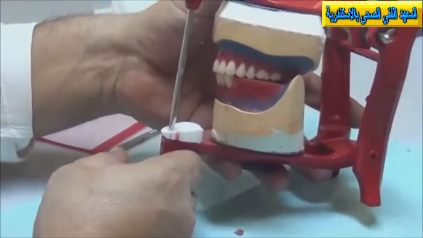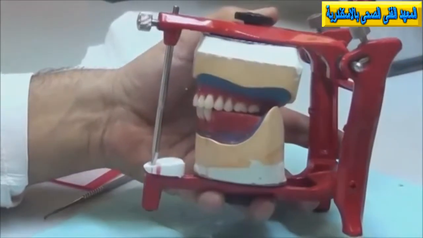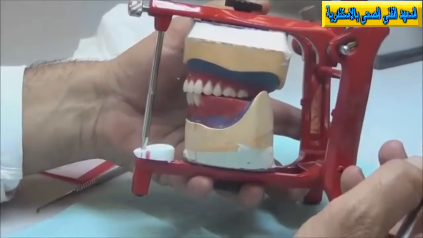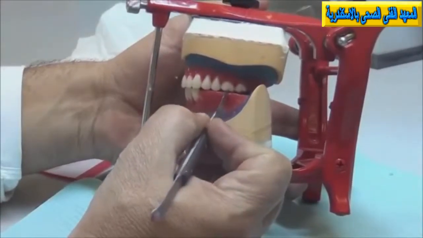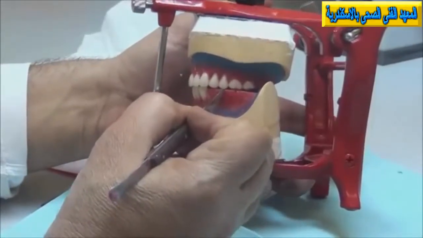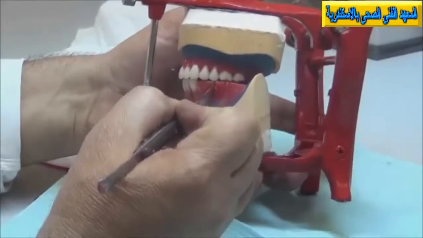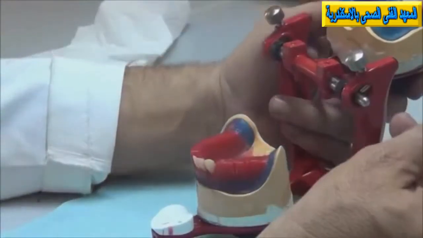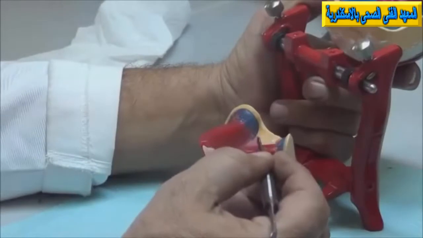Today we're going to talk about setting posterior teeth. After checking the quality for the upper and lower setting, we begin the first step in adding posterior teeth. We are going to begin with tooth number 6. Tooth number 6, which is the first molar, is the biggest tooth in the arch, and its location is a bit to the mesial, so it's in between the mid of the upper 6 and the distal of the 5.